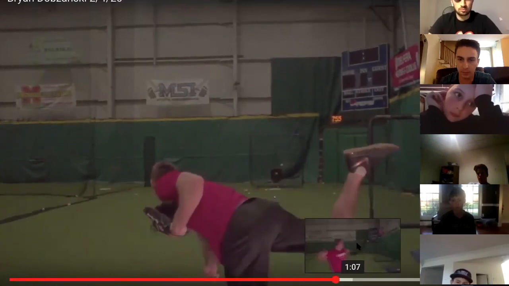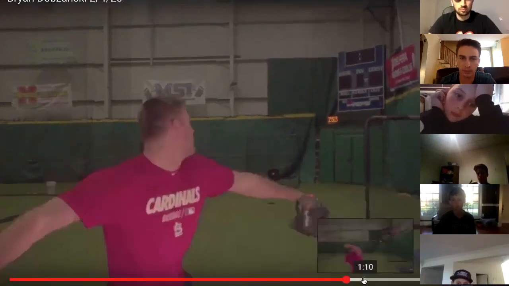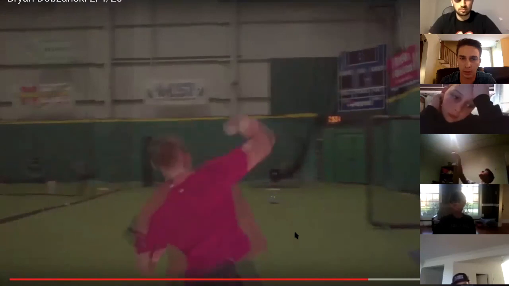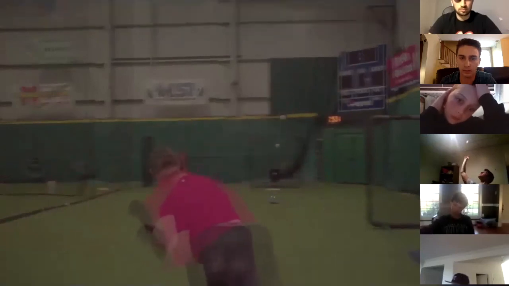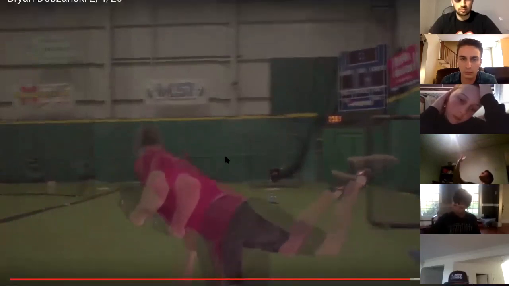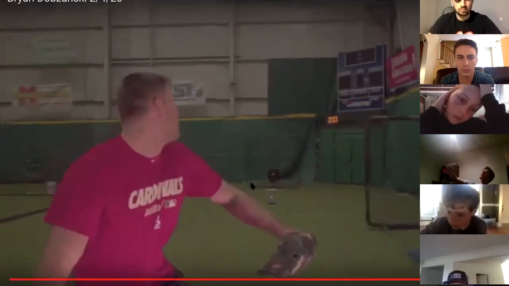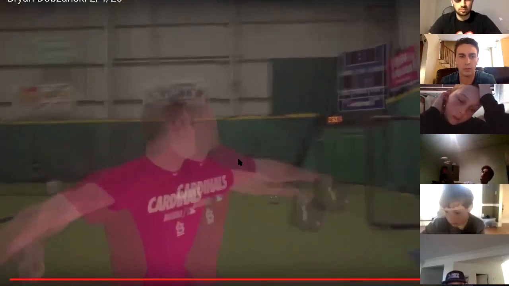This is a fastball and curveball overlay, and fastball slider.